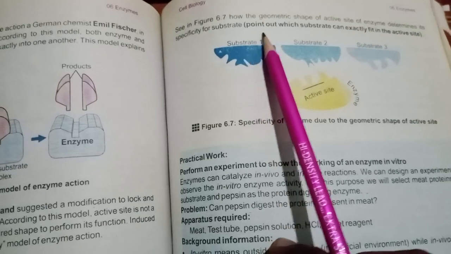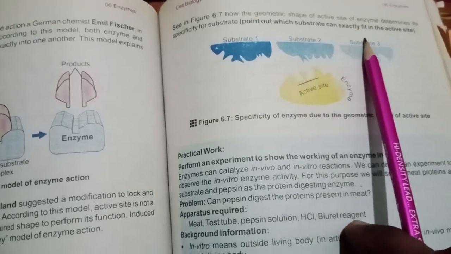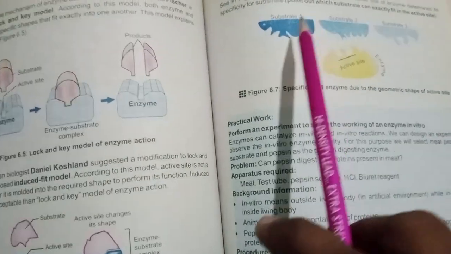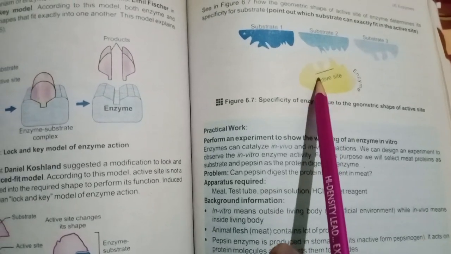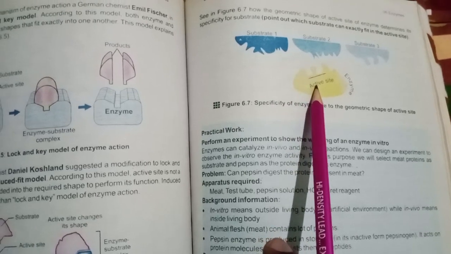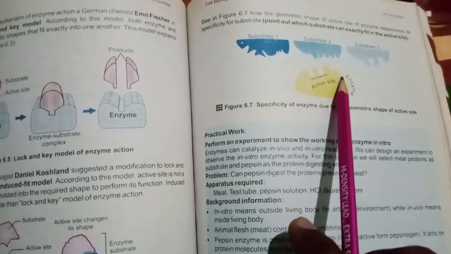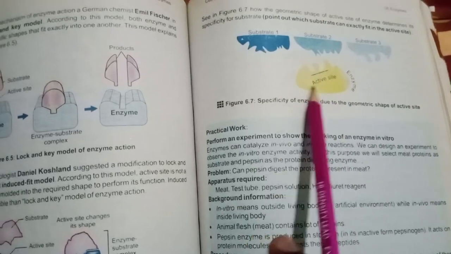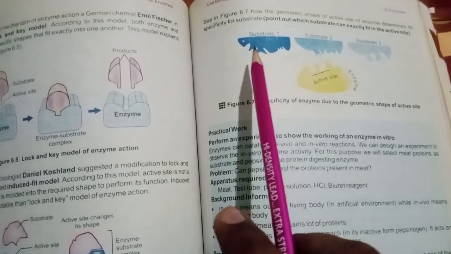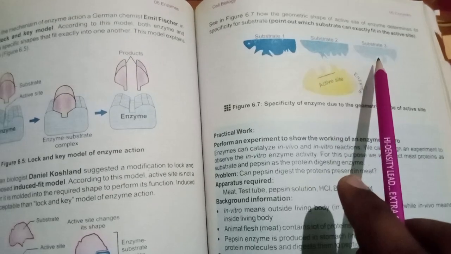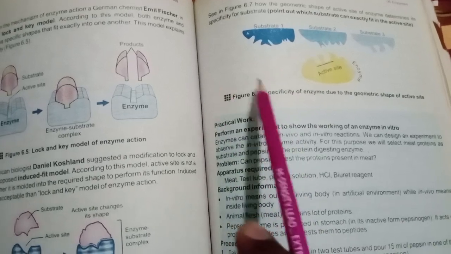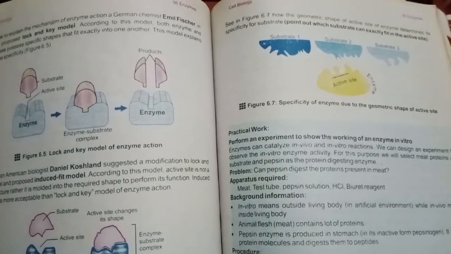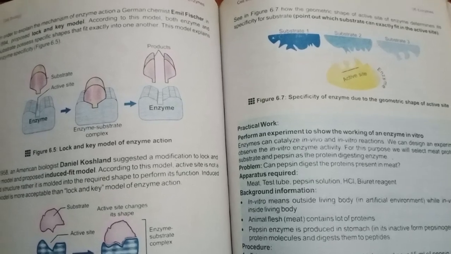the specificity for the substrates. Point out which substrate can exactly fit into the active site. As we see, substrate 1 does not fit in the active site and substrate 2 also does not fit the active site, and substrate 3 fits the active site. So out of the three, one fits in the active site. So this shows the specificity of the enzyme. Now our topic of the specificity of enzymes is completed.